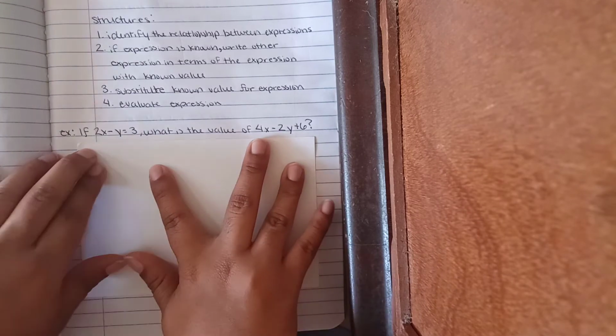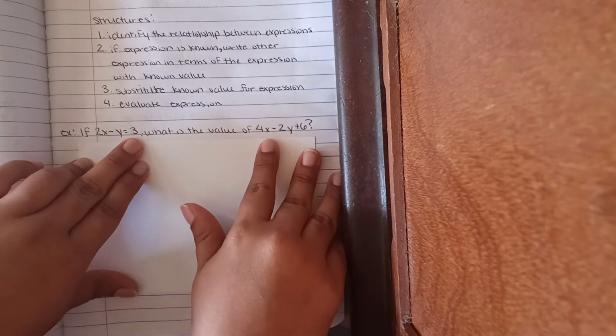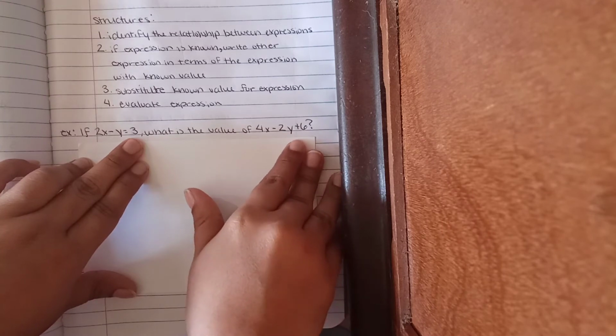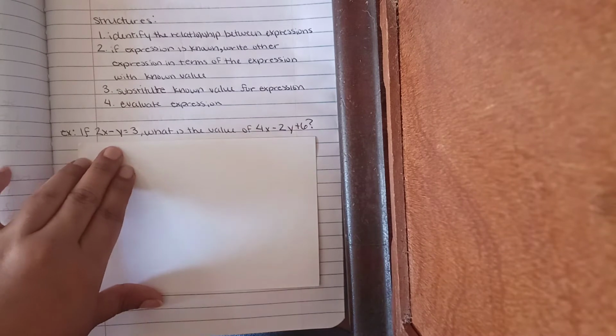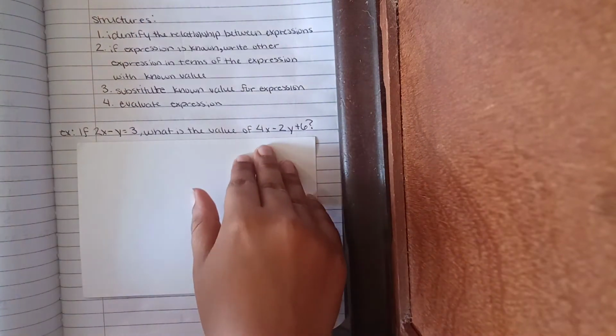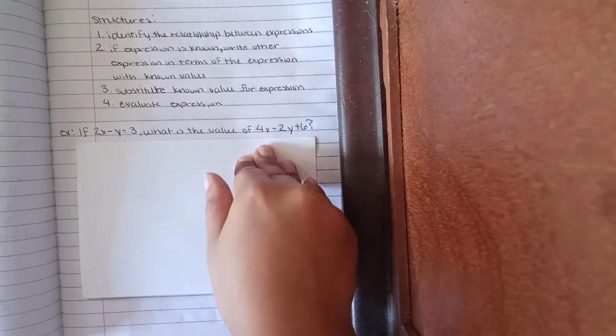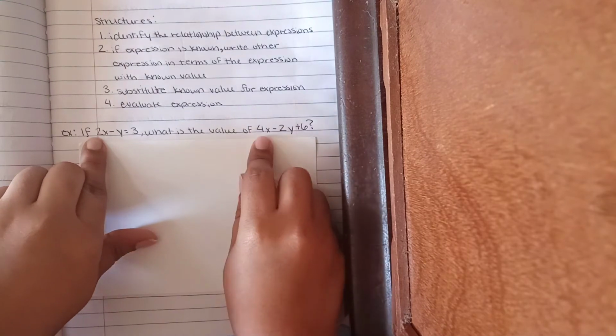An example I have here is, if 2x minus y is equal to 3, what is the value of 4x minus 2y plus 6? So this may be kind of difficult to look at first, but in terms of factoring and multiplication, it can help us. So if we take a look here, 2 and 4, how do they relate?